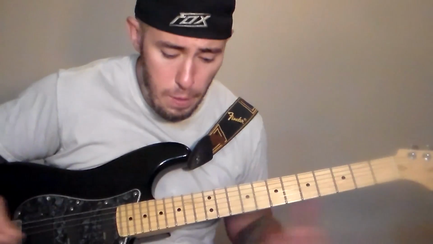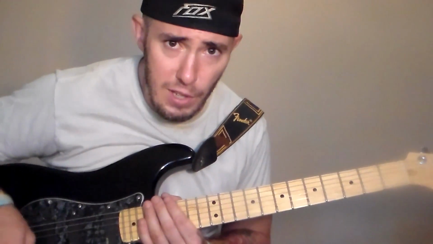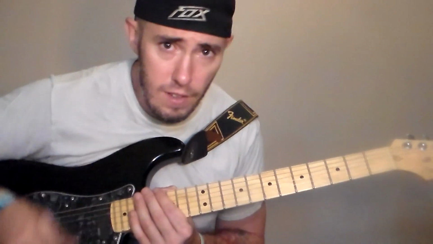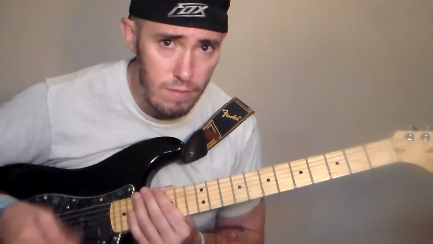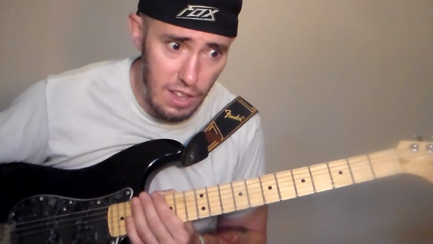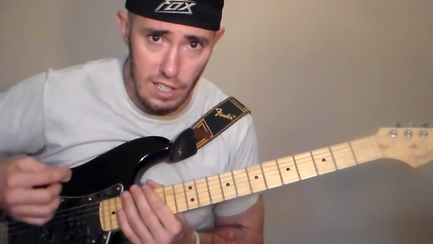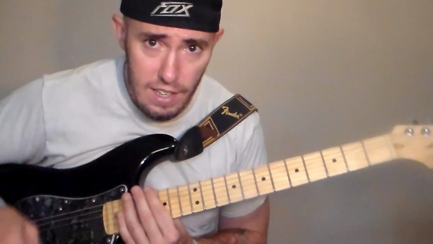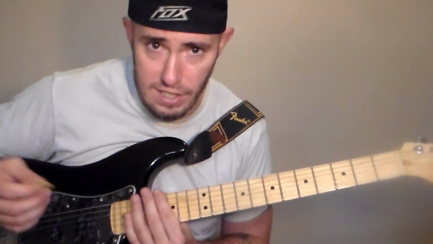Okay, and those clicks that I'm doing there, those muted strings, I'm just doing 16th notes. It's 1 E and a 2 E and a. I think that's actually what's going on in the actual song. The guitar, since it's not really playing anything at first, he's just doing muted strings at 16th notes like that.